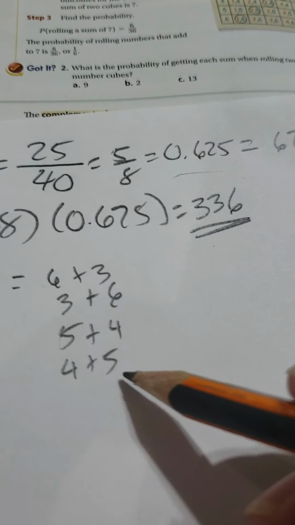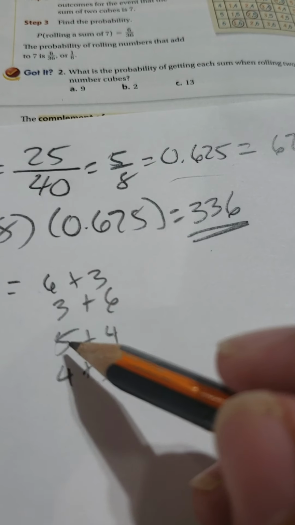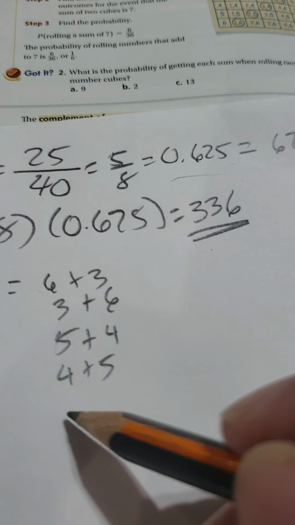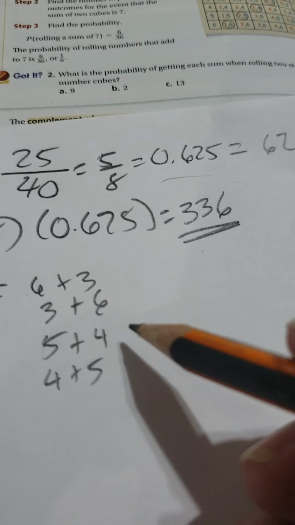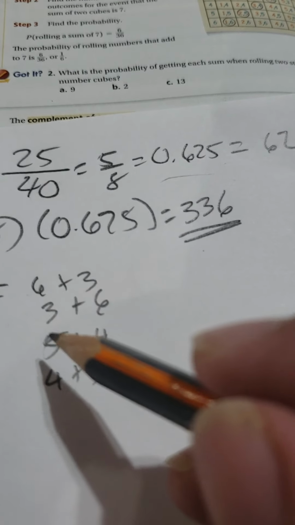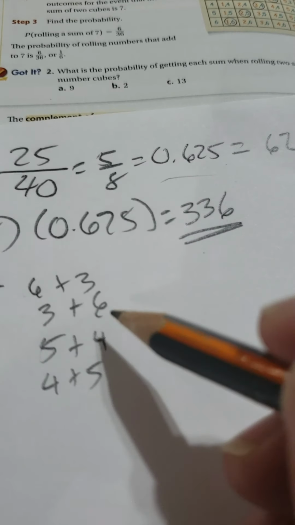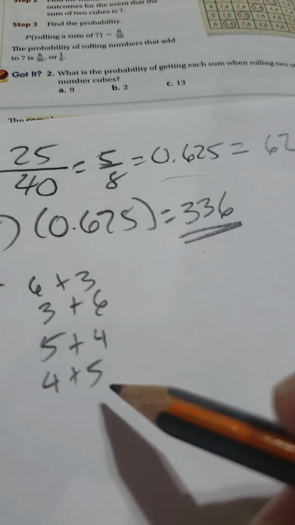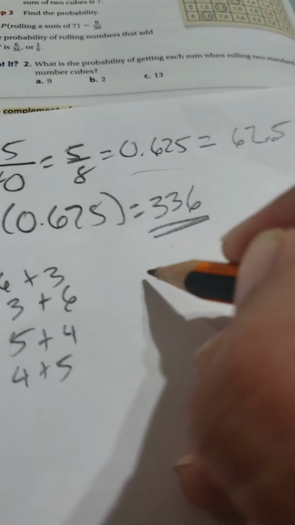If we try 4 with 6, it's not possible, because the maximum would be 4 plus 3. Those are the only possibilities. That means there are 4 possible outcomes.